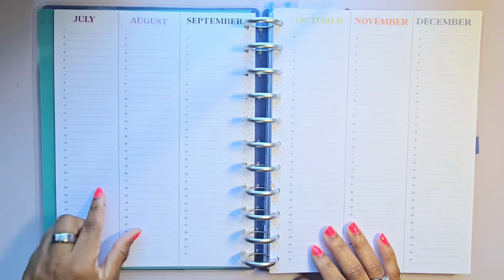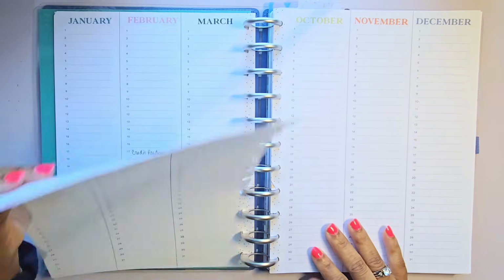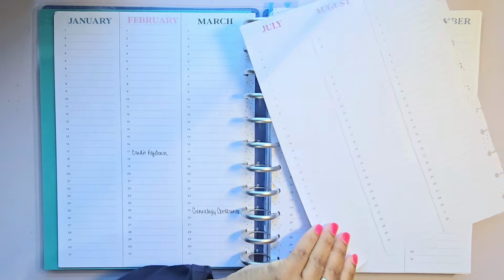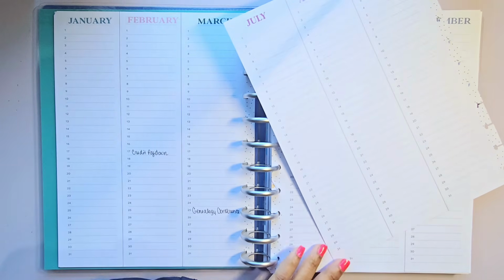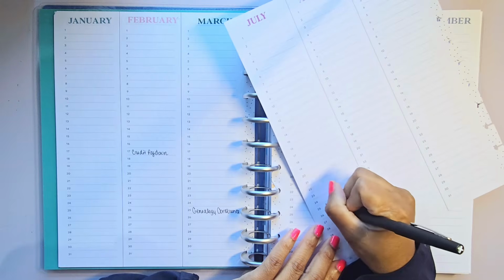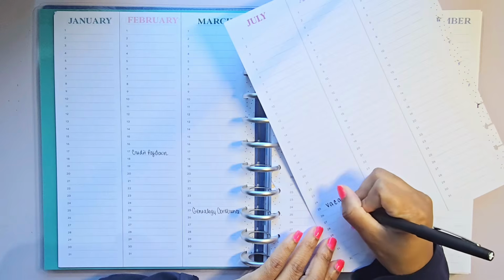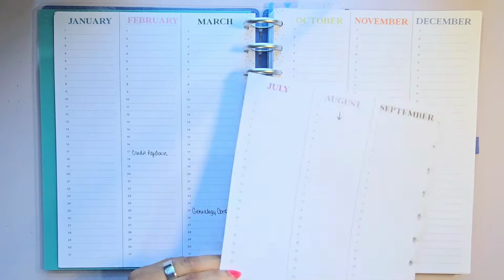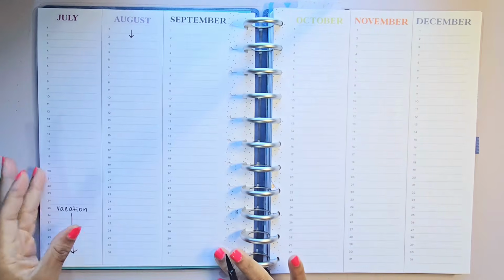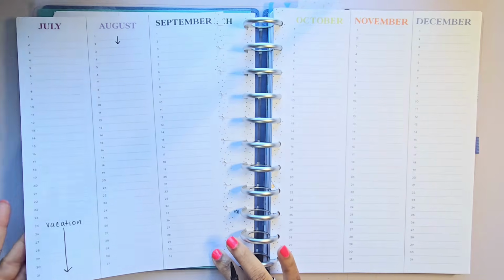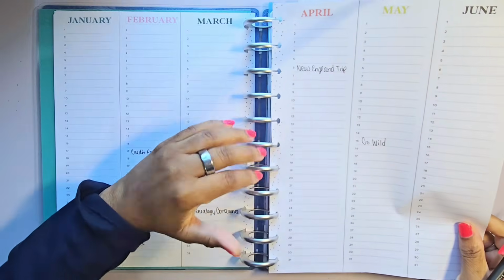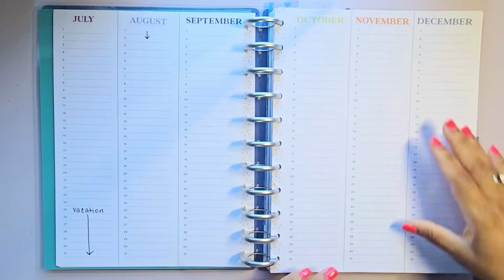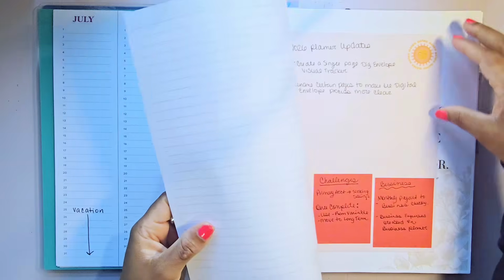But I do know that I have a vacation in July. What I do with these pages is I come in and I mark anything major that I know is coming up. So I know that I have a vacation in July. I don't know any other major events right now for the quarter, so I'm not going to put anything down. I think I might have some type of event in September. That's my mom's birthday month, and so we might be doing something for her birthday, but I'm not sure yet. So I'm not going to put that in there yet.